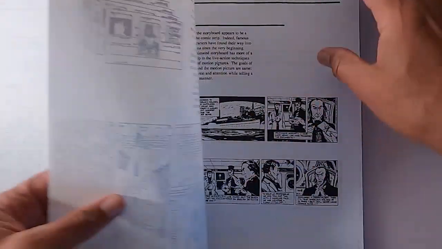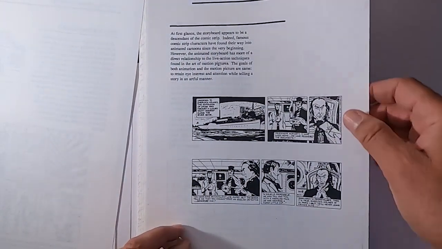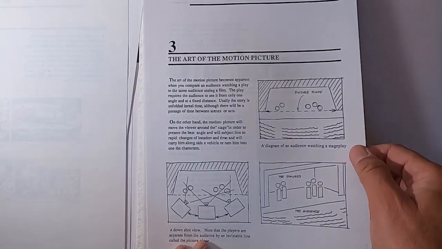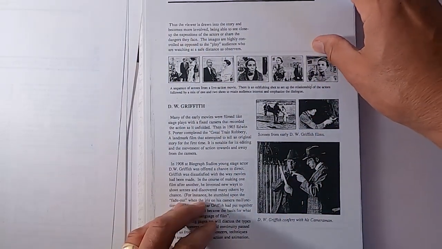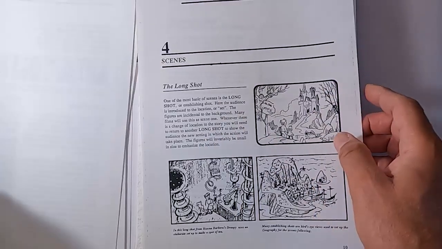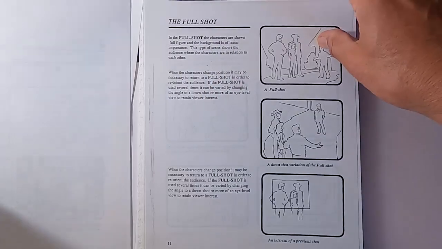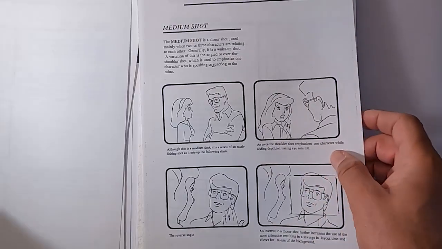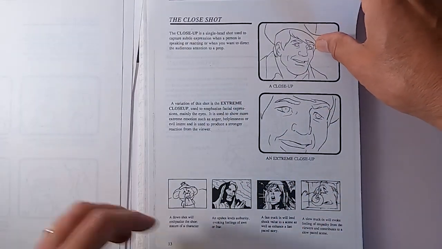There's Little Nemo from Winsor McCay, and how they seem to be comic strips. This is how storyboards for motion pictures are done. D.W. Griffith. And now it breaks down all the different shots: long shot, establishing shot, full shot where you see the whole body of the character, medium shot, which is usually waist up, and close up, which is usually a head shot.